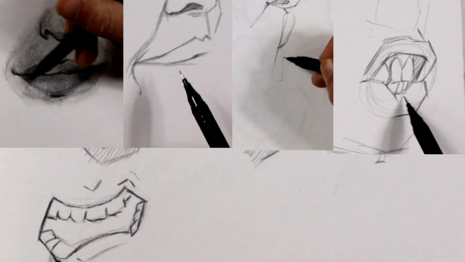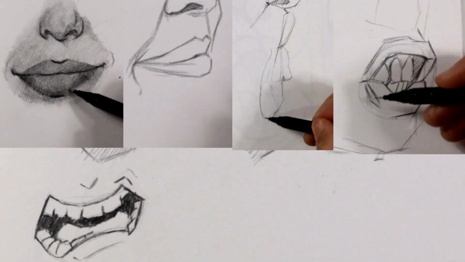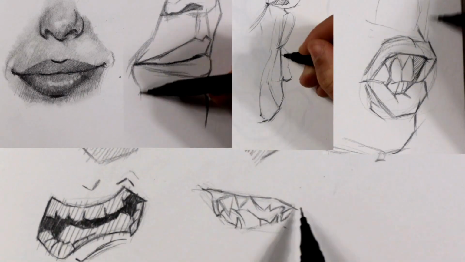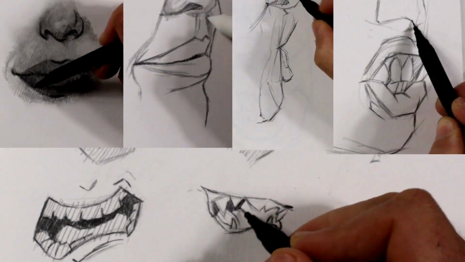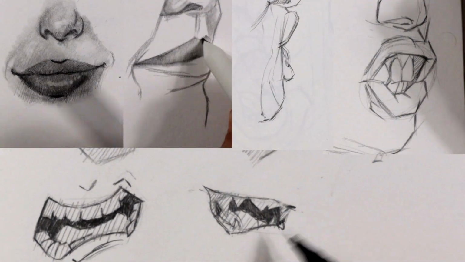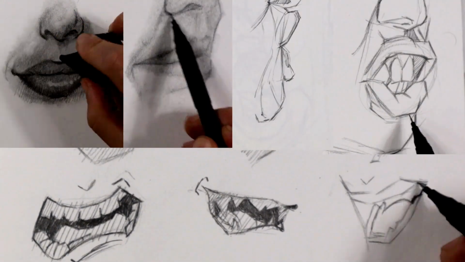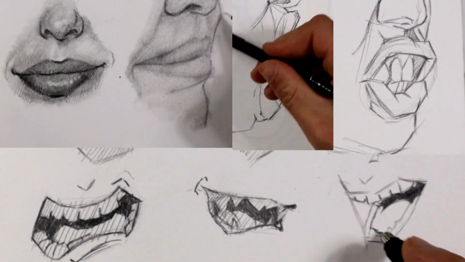Today, we are tackling one of the most nuanced and expressive parts of the human face, the mouth. From understanding its anatomy to crafting realistic shading and even exploring stylized techniques, we'll cover it all.